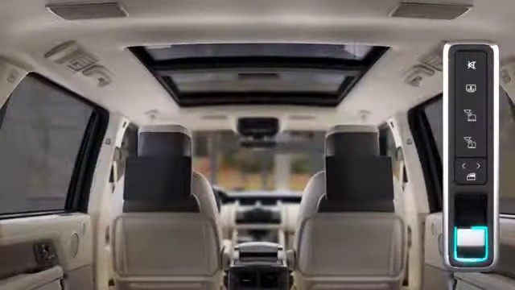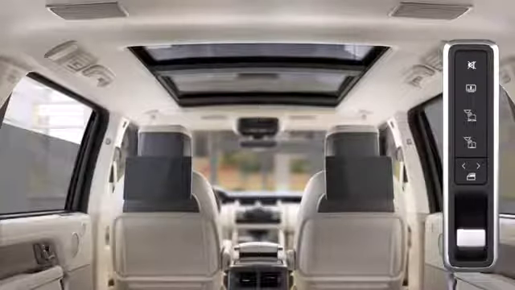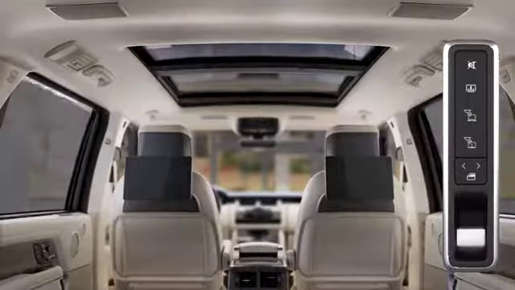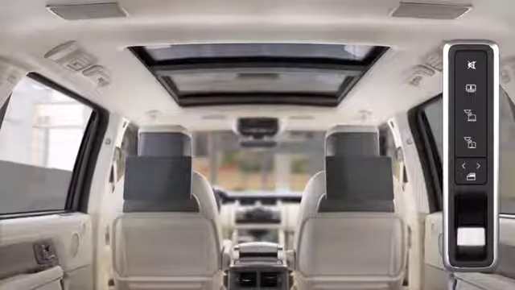Rear window switch. To open, press lightly and release. To close, pull lightly and release. For one-touch opening or closing of a window, press or pull firmly and release.